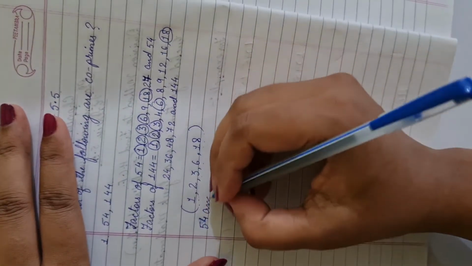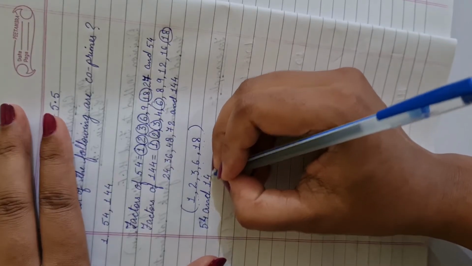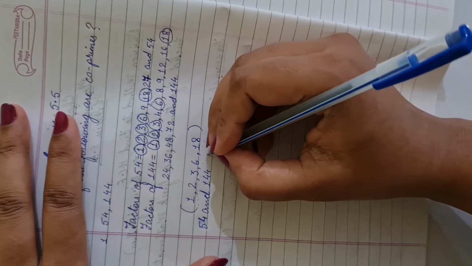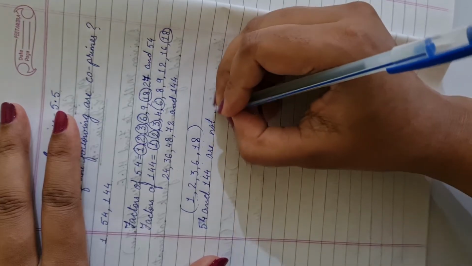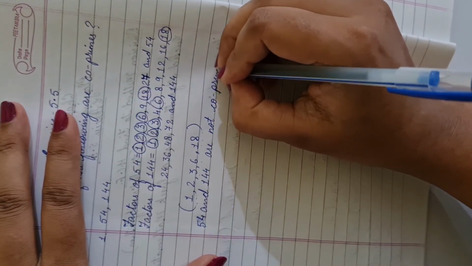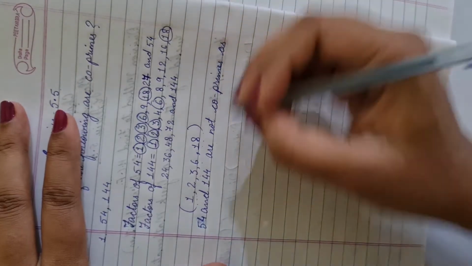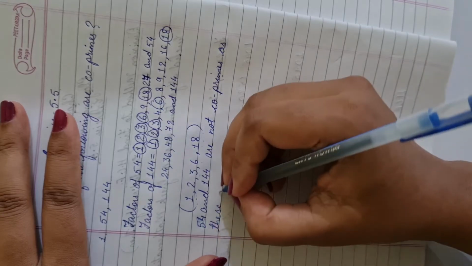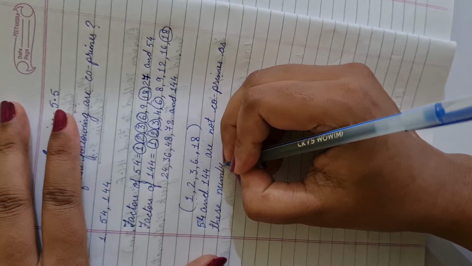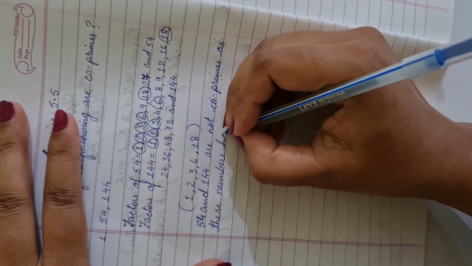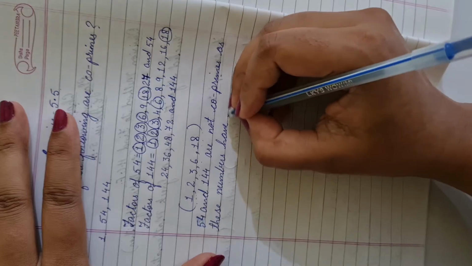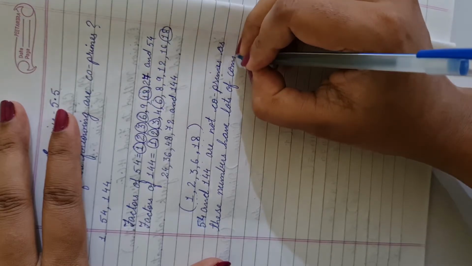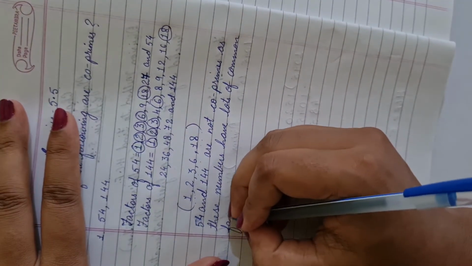54 and 144 are not coprimes as these numbers have lots of common factors.